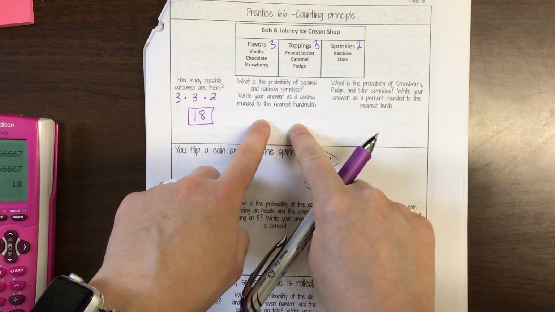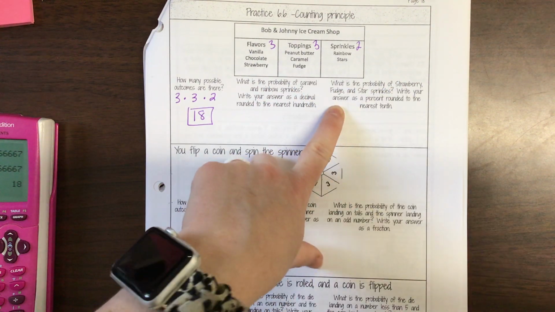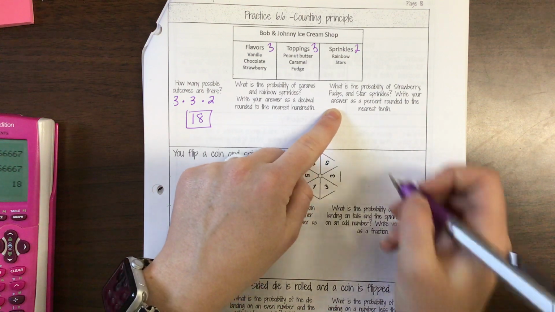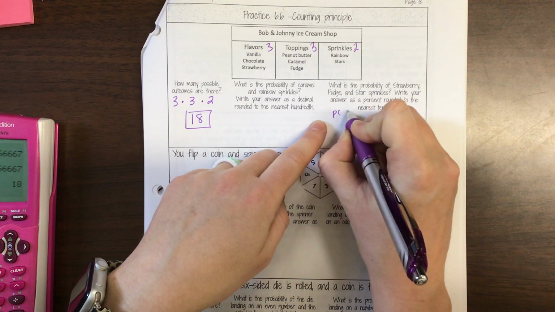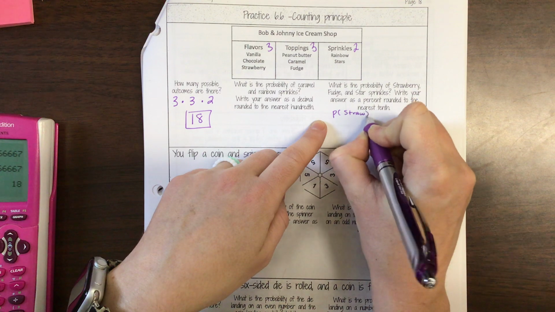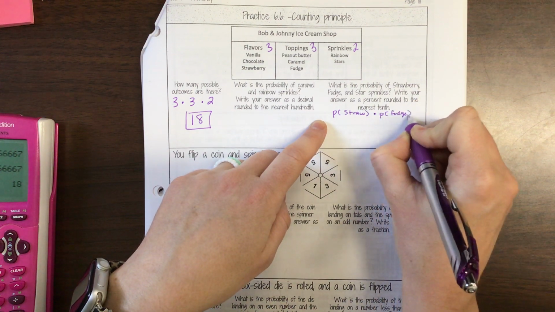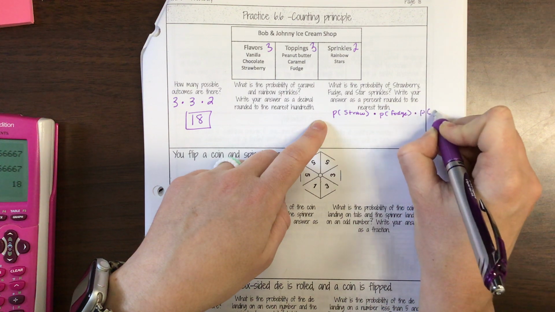I'm going to let you do this one on your own. What is the probability of strawberry, fudge, star, and sprinkles? We're going to take the probability of strawberry times the probability of fudge times the probability of star.